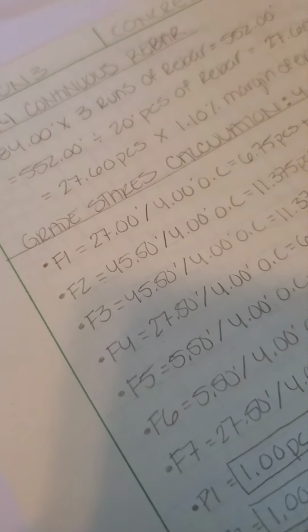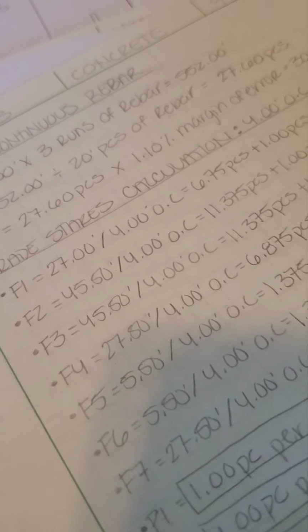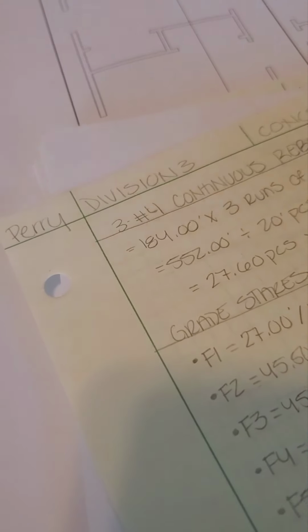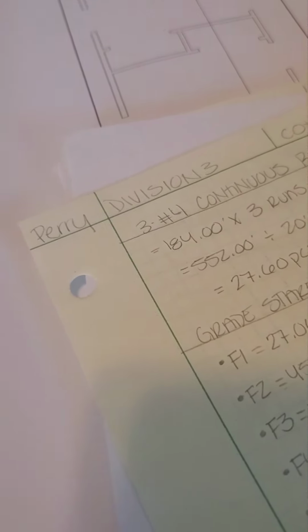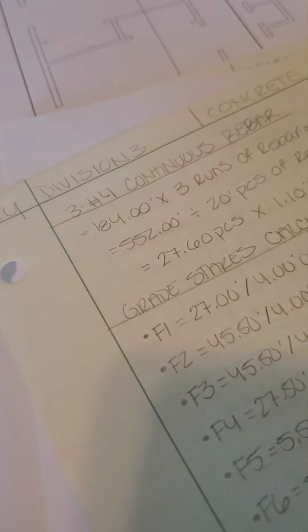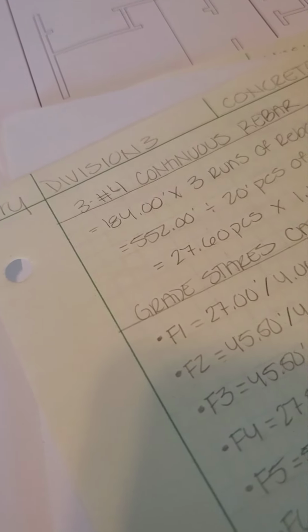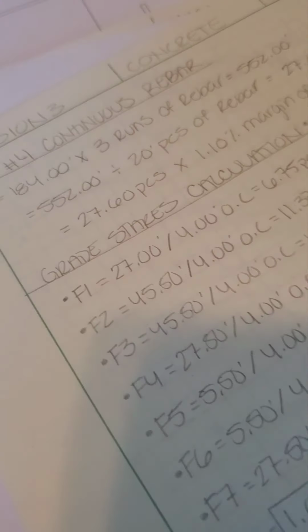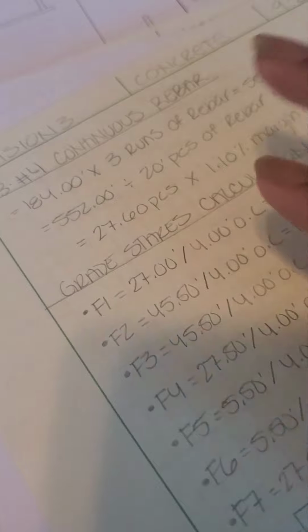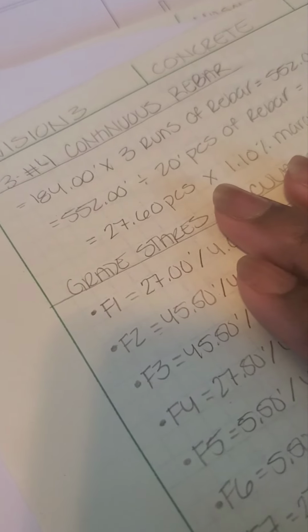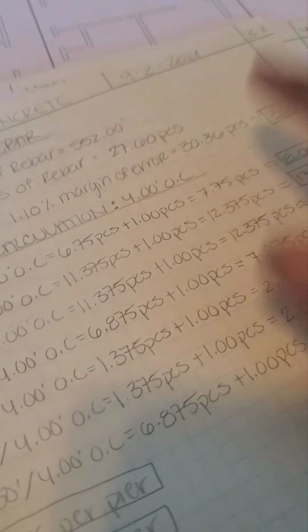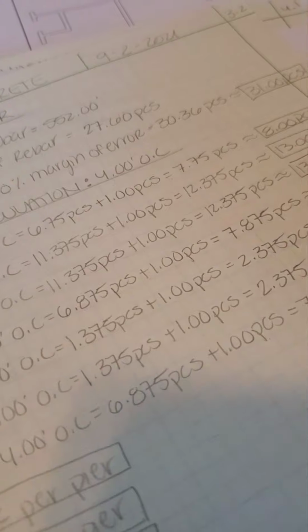Got that length. We're using 20 foot pieces of rebar for our project. You get that. Then you need to also add in a margin of error and a little bit of fluff for your corners so that you have something to tie into. So that comes out to a 10% margin of error. So you want to multiply your total number of pieces by 1.10 so that you can get your final number. And that was the 30.36 for my case, and I got 31 pieces.